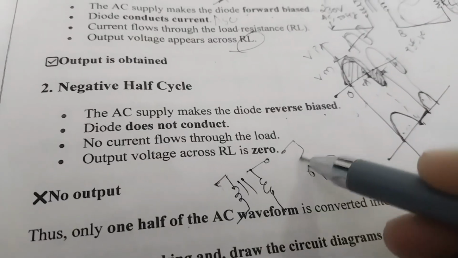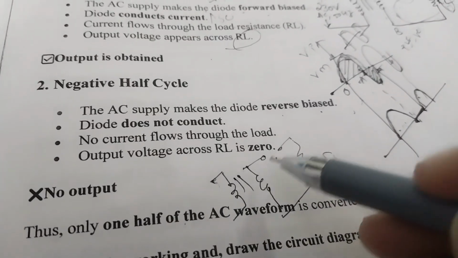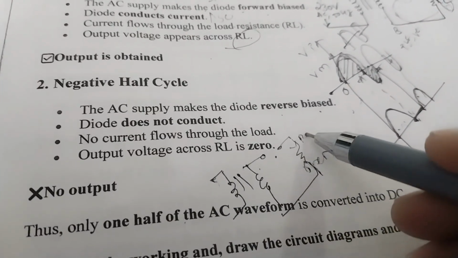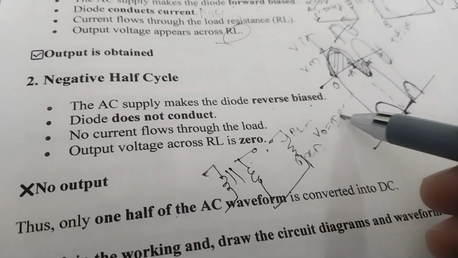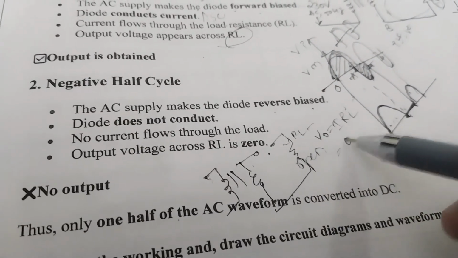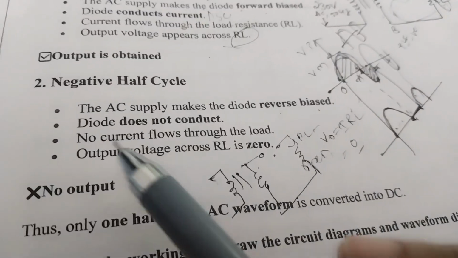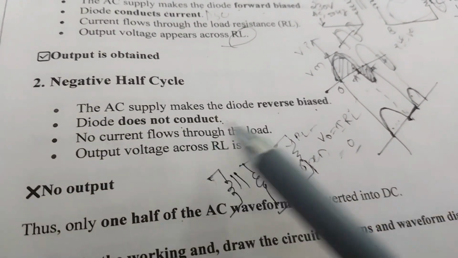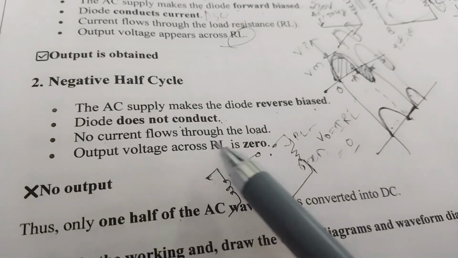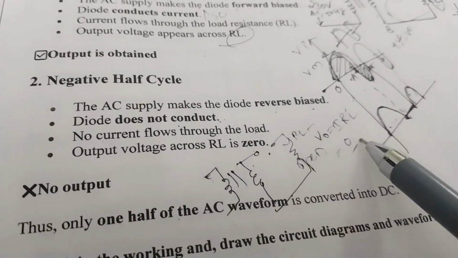Here the diode becomes open circuited, and if it is open, the current does not flow through the load resistor. As a result, the output voltage is equal to I into RL, and this current is 0, so the output is 0. Therefore the diode does not conduct, it behaves like an open circuit. No current flows through the load. As a result, the output voltage across the load resistor is 0.